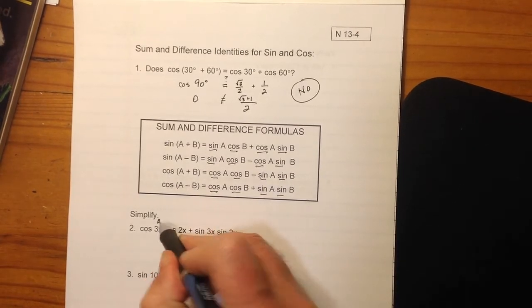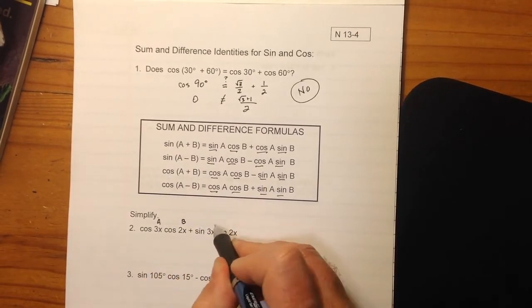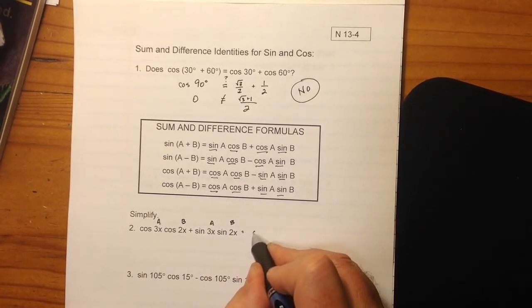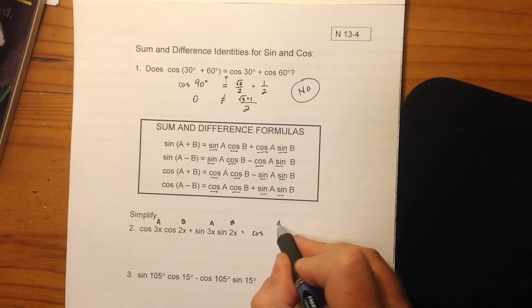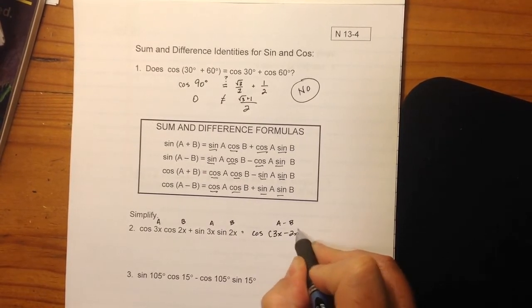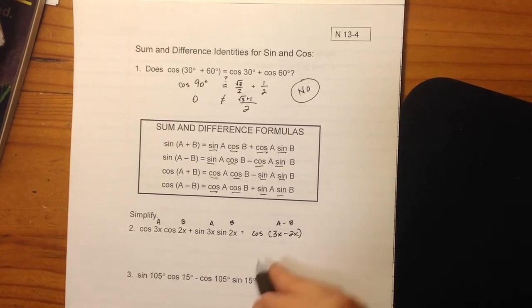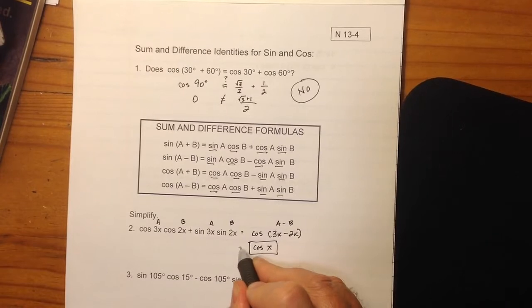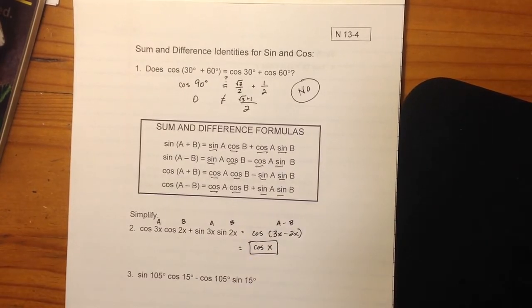Our a value is 3x, our b value is 2x. So this equals the cosine of a minus b, 3x minus 2x. Well, 3x minus 2x is x, and so all of this will equal cosine of x.